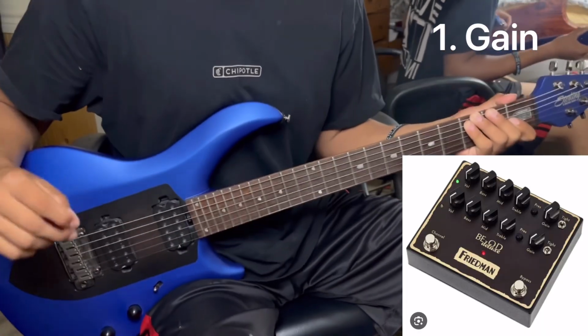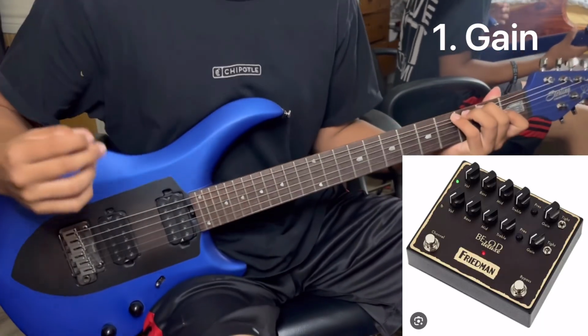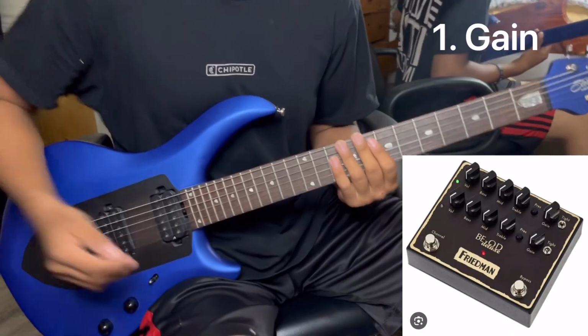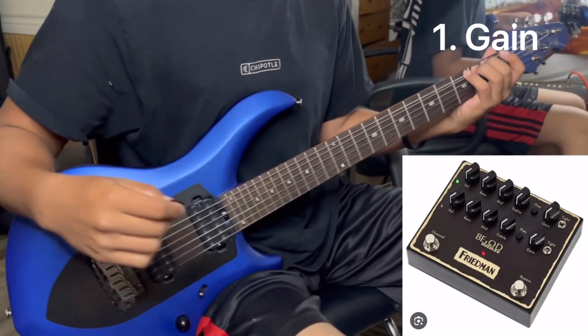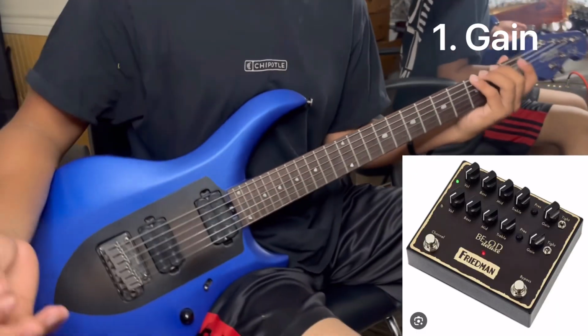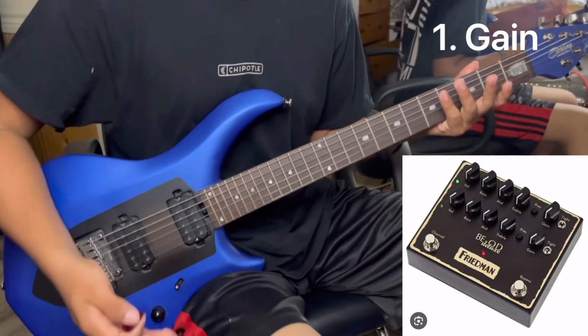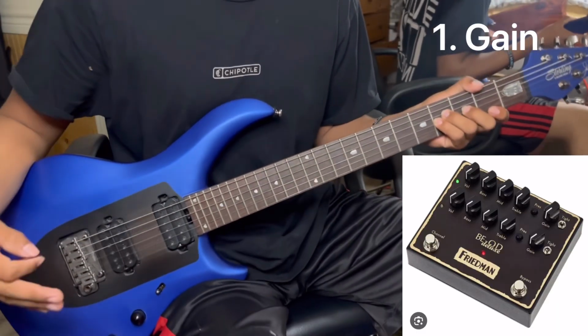Literally, this effect is almost everywhere. Every song that you love, almost all guitar parts have this effect, and it's by far one of the most popular effects.